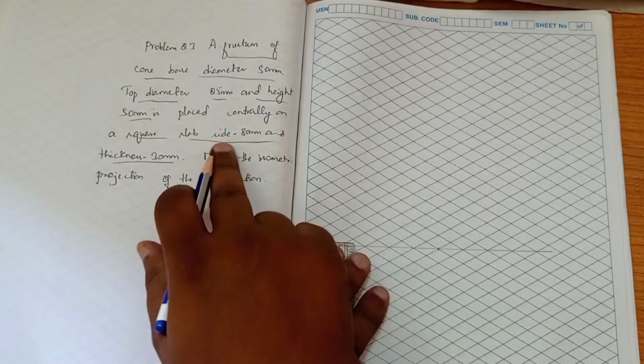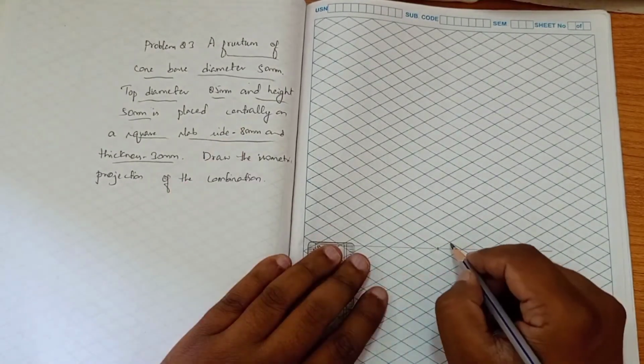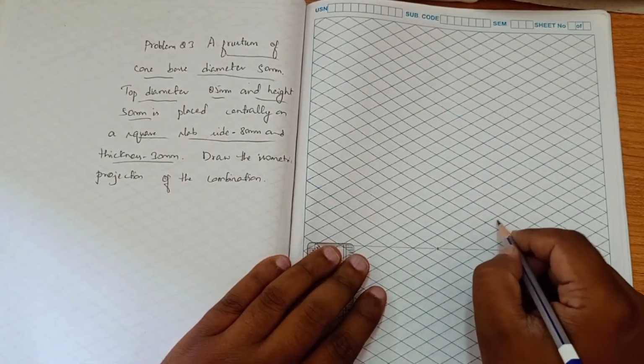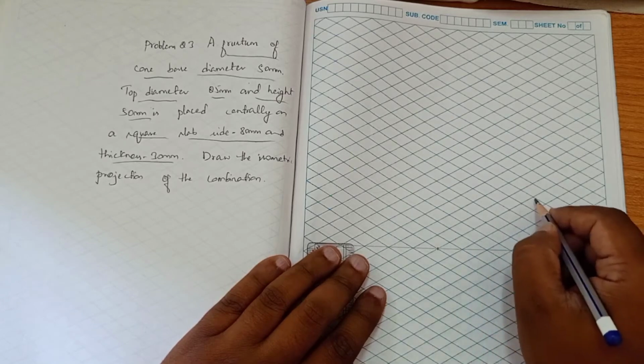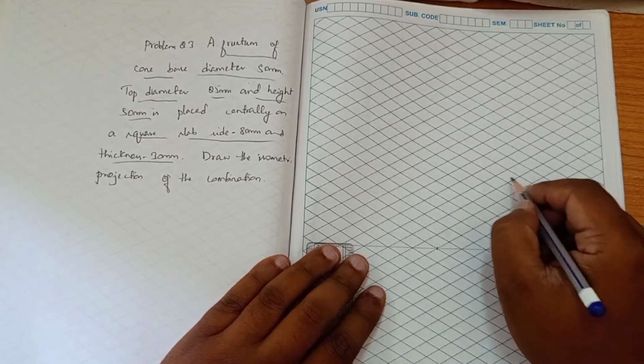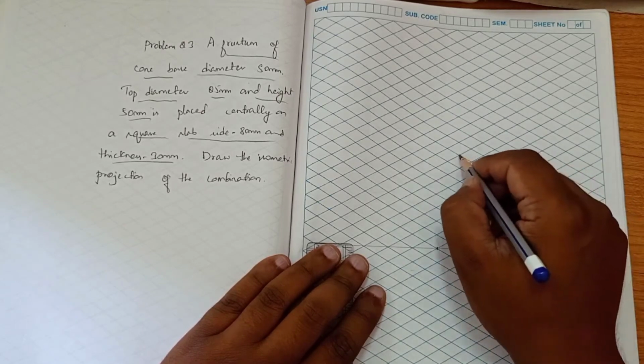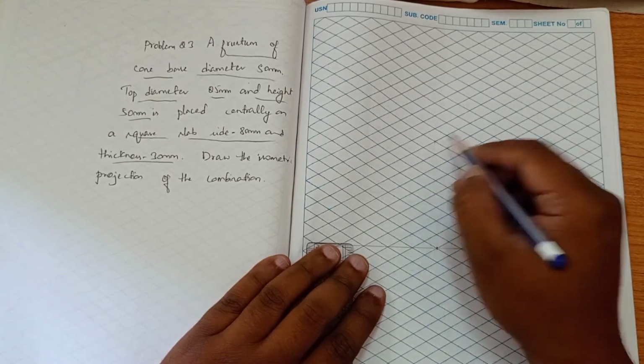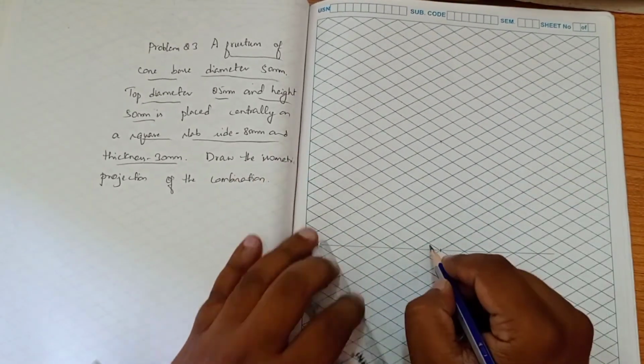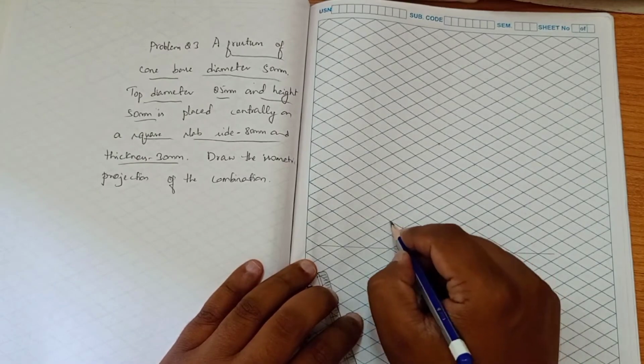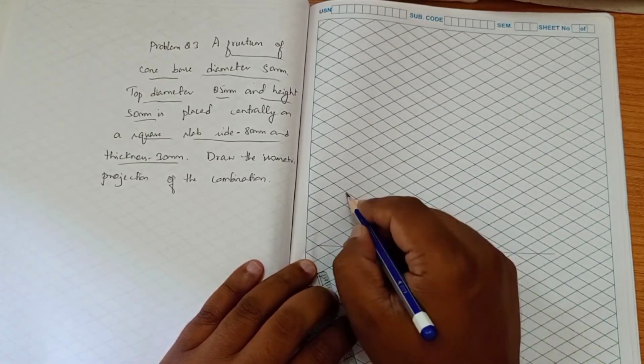Okay. Square slab of side 80. 1, 2, 3, 4, 5, 6, 7, 8. Here also 1, 2, 3, 4, 5, 6, 7, 8.